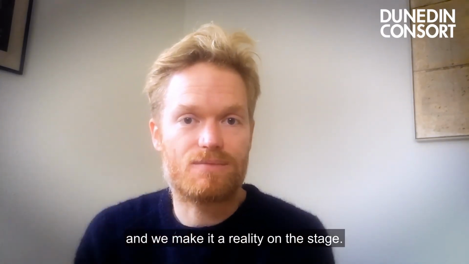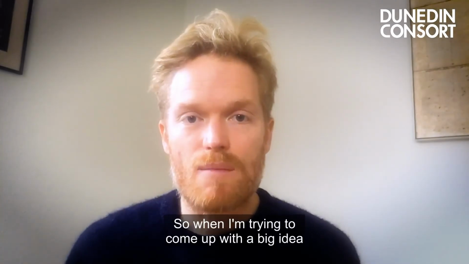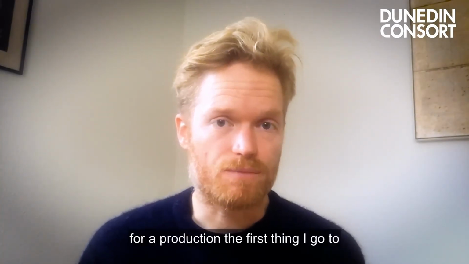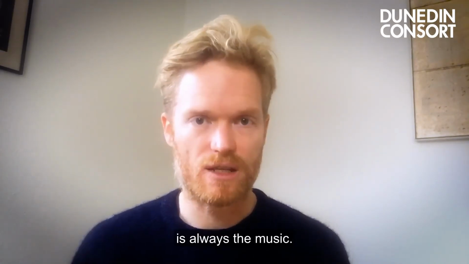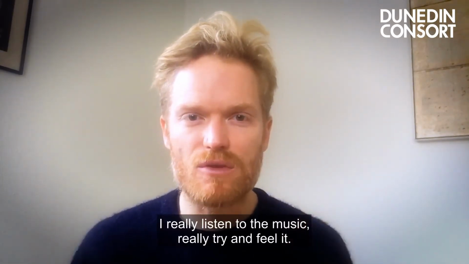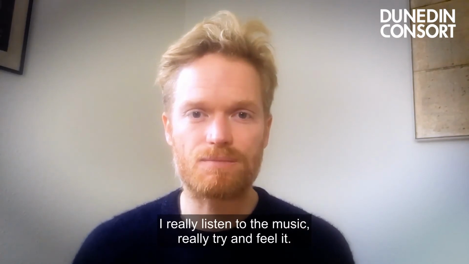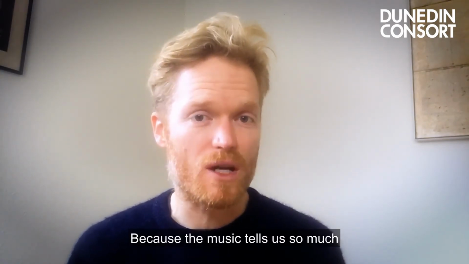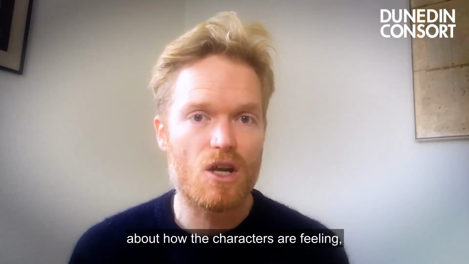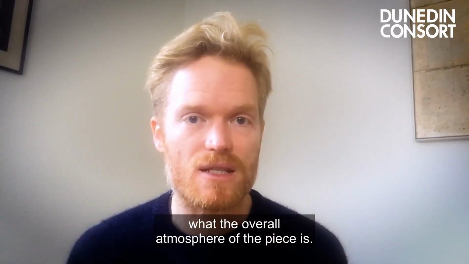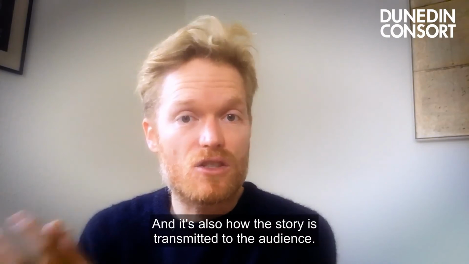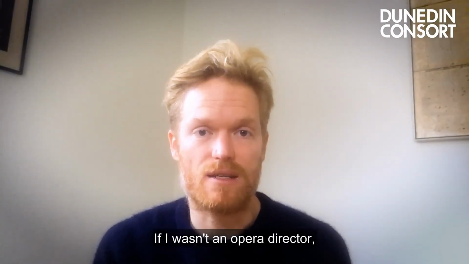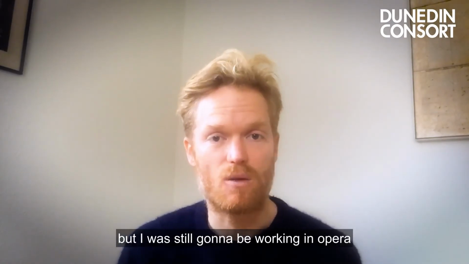on the stage. So when I'm trying to come up with the big idea for a production, the first thing I go to is always the music. I really listen to the music, really try and feel it, because the music tells us so much about how the characters are feeling, what the overall atmosphere of the piece is, and it's also how the story is transmitted to the audience.